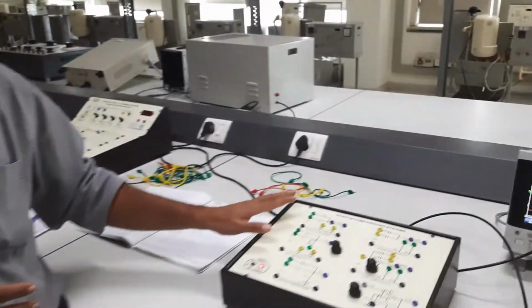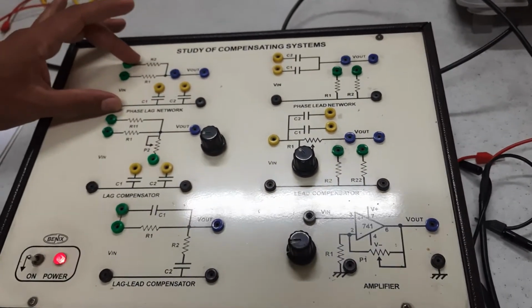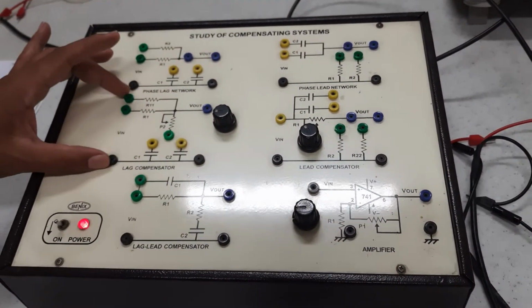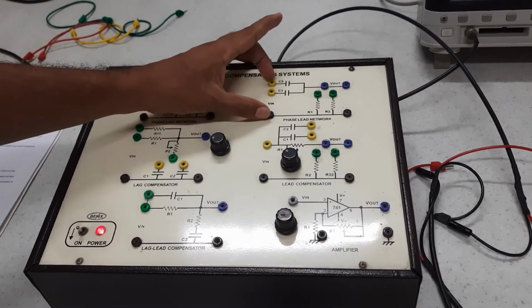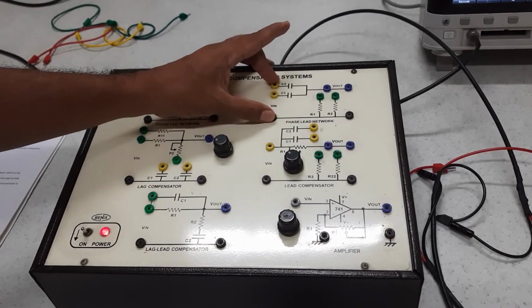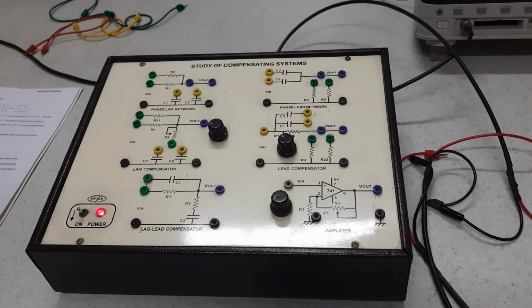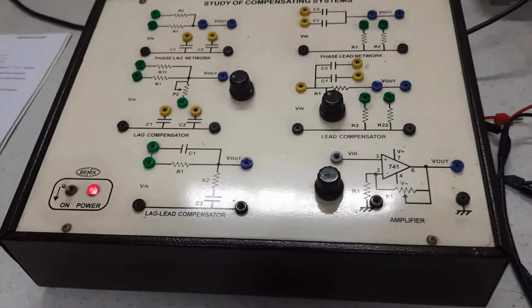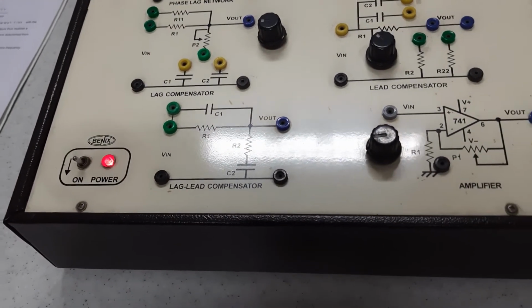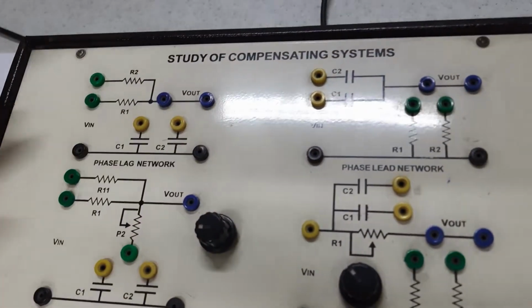This is a very small setup that we have here, and in this particular setup you see that this is a fixed lag compensator. This is again a lag compensator with a tunable resistor here, and similarly on the other side, this is a fixed lead compensator. This is a tunable compensator here. Amplifiers can also be used as compensators, and this combination that you see here is a combination of both lag and lead compensator.